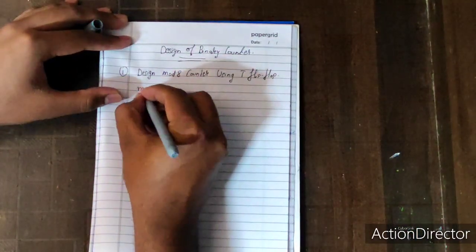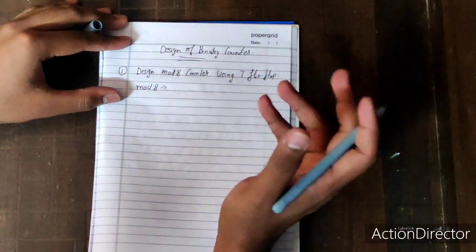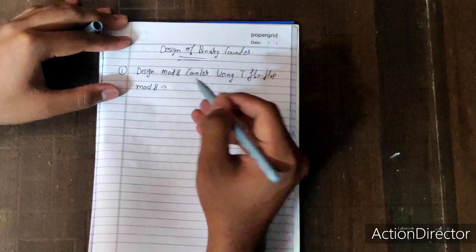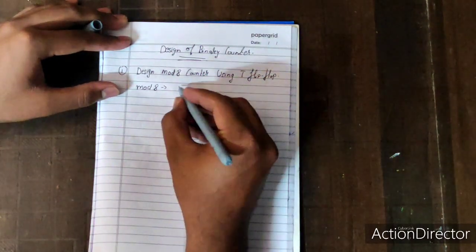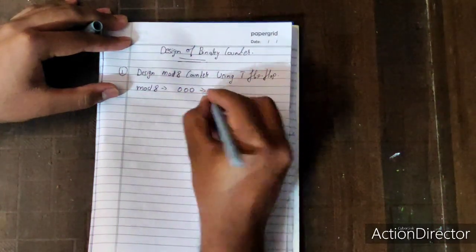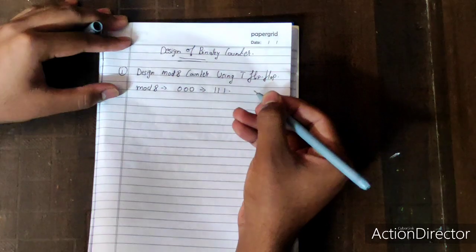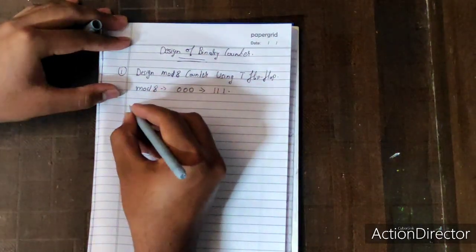They have given mod 8, so we need to draw combinations having a value of 8. For that, we need 3 input signals, and we'll have all the 8 combinations starting from 0, 0, 0 to 1, 1, 1. All the binary numbers from 0 to 7. Okay, now let's get started.